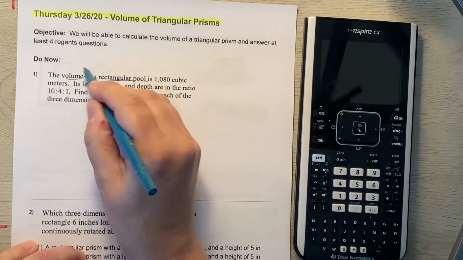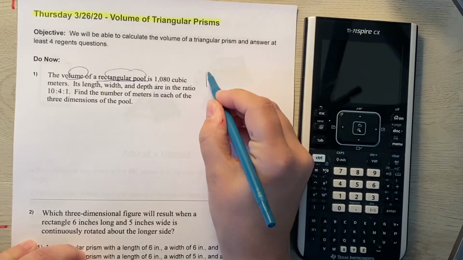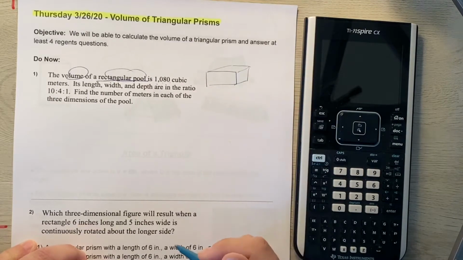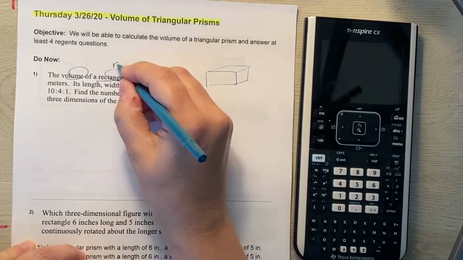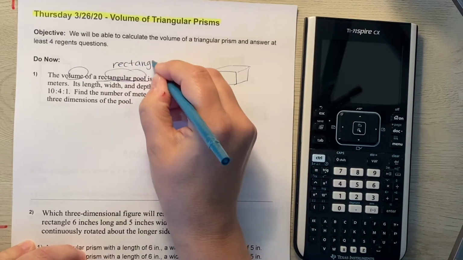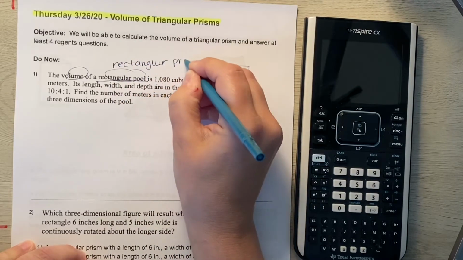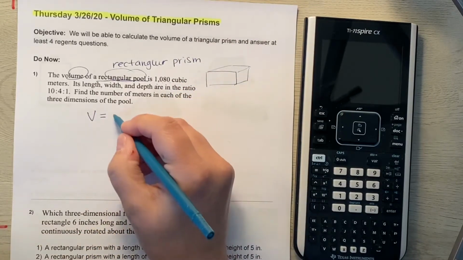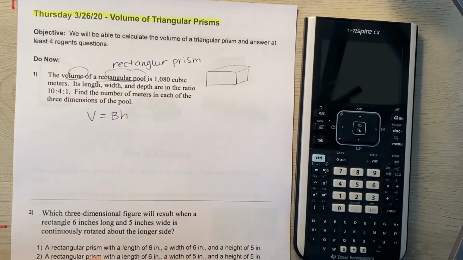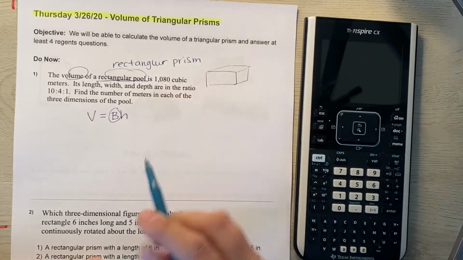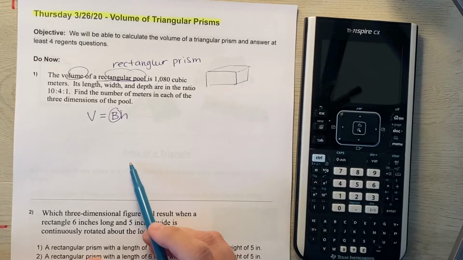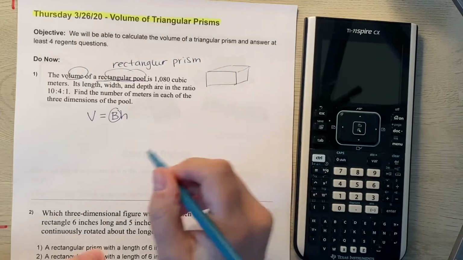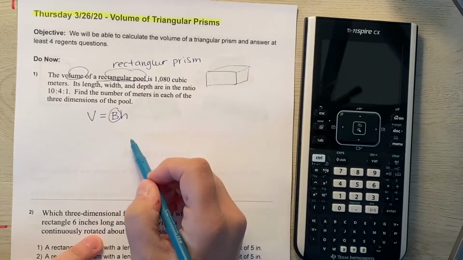Okay, so we see volume of a rectangular pool. So I'm going to draw just a little picture. It's a three-dimensional rectangle or a rectangular prism, which is what was the previous lesson. Okay, so the volume is big B times the height. The big B represents the area of the base. Okay, so the base is just the length and the width of the rectangle. Okay, so let's fill everything in.